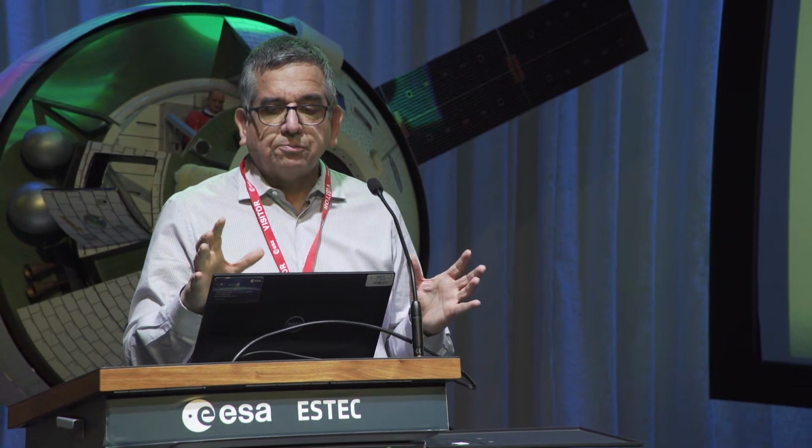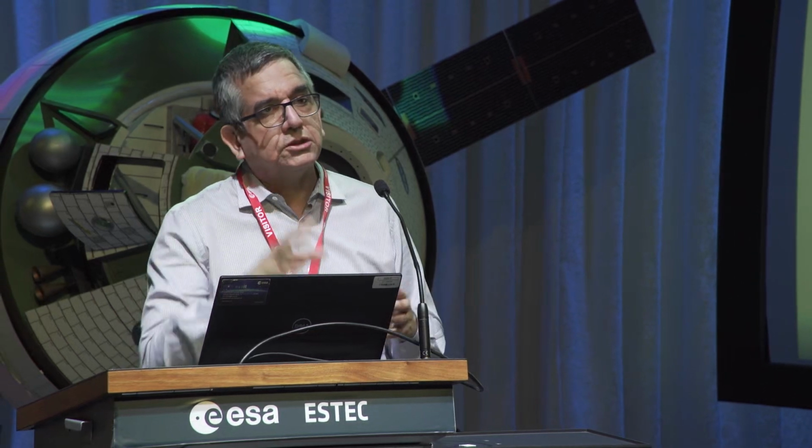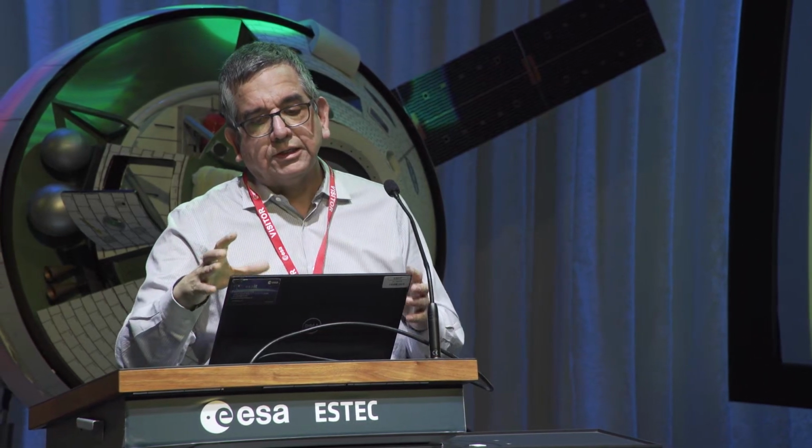So we decided to approach this in a two-dimensional multi-threading model. So we have two types of threads. The first one is the pipelining, where we break up the algorithms in different segments, each one of them running in a different thread.